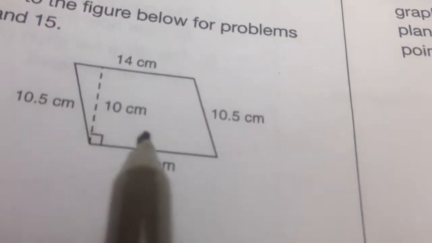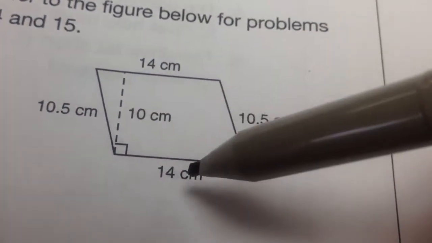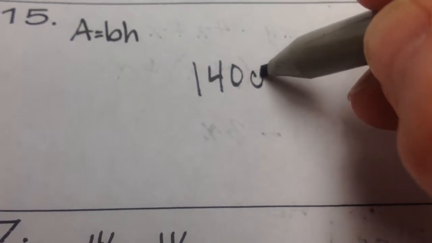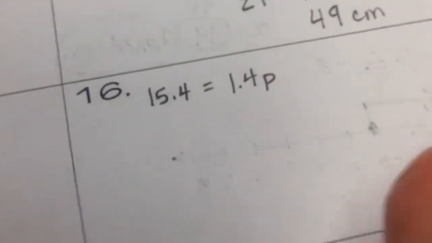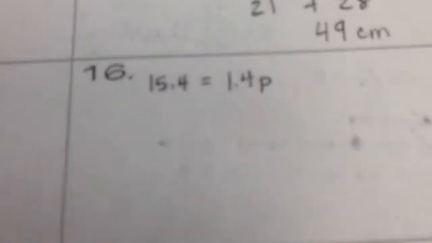Now it wants to know the area. And you are going to write this formula for parallelograms, squares, whatever. How you find the area is area equals base times height. And right here, we can see the height as the dotted line, and the base is 14, so 14 times 10, easy. All you got to do is add a 0 after the 14. So it's 140 what? Centimeters. We're doing area, so it's what? Squared. 140 centimeters squared.